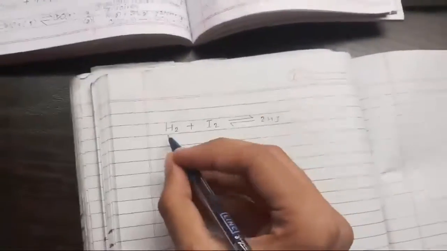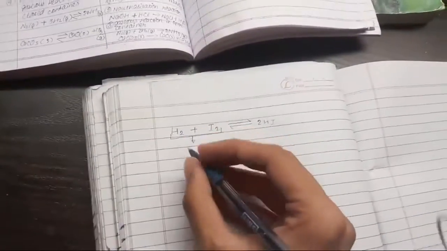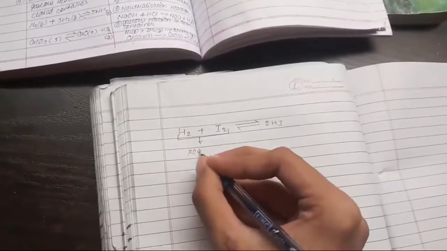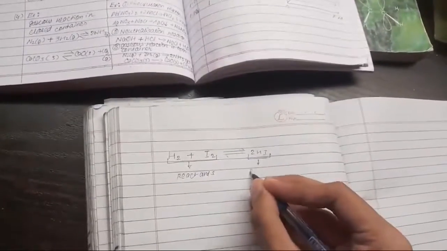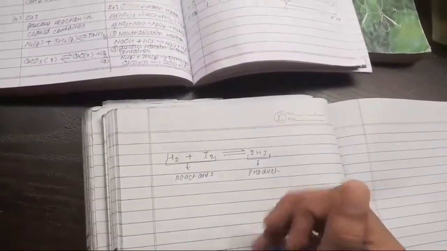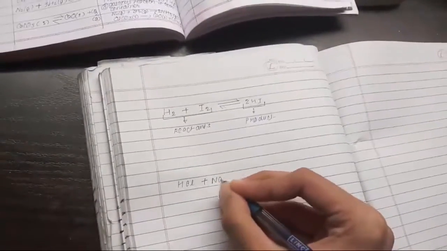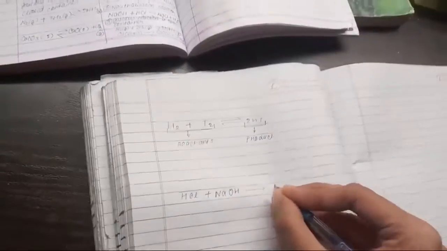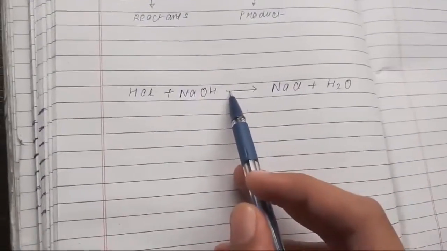These are called reactants, as you have known. These are very basic things. So these are reactants, and this is the product here. Now, a chemical reaction is basically denoted by, suppose we have the reaction HCl plus NaOH gives NaCl plus H2O, this arrow.